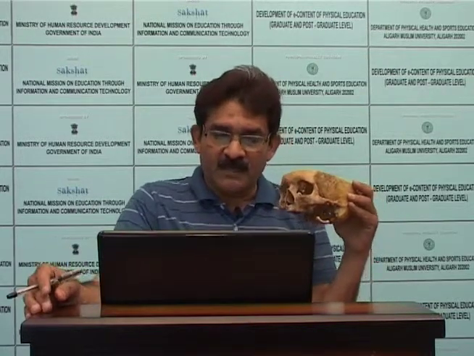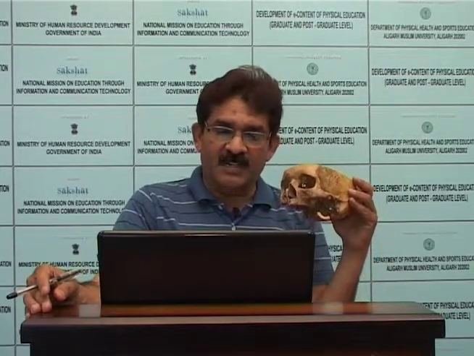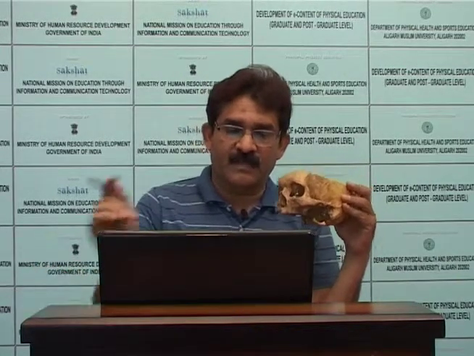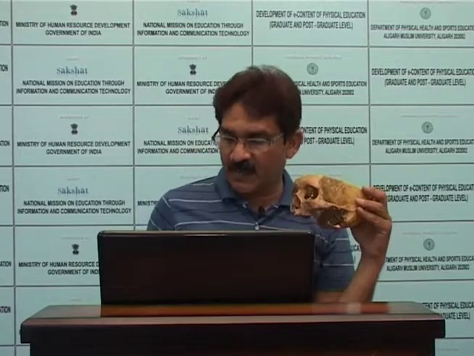This is the orbit. There is a prominent anterior nasal spine at the inferior aspect of the pyriform aperture. This is the pyriform aperture.